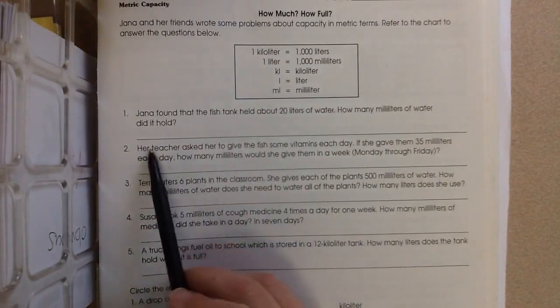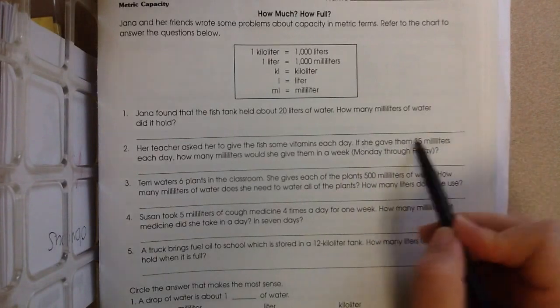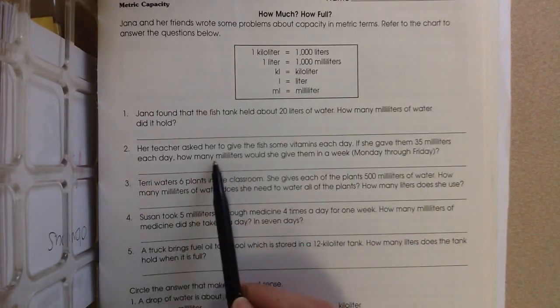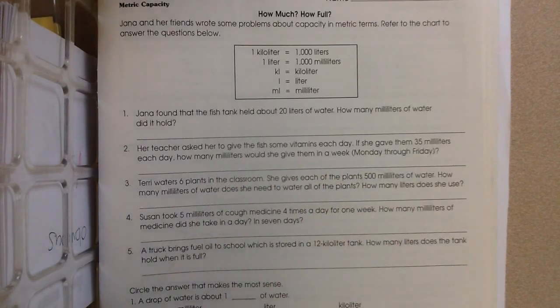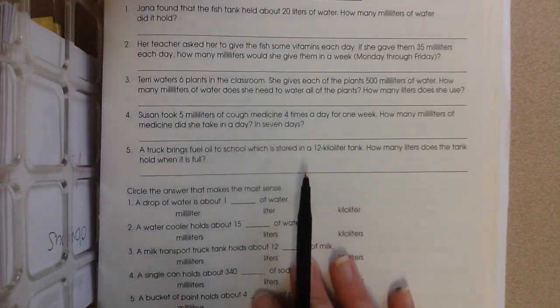Let's practice another one on your own. Her teacher asked her to give the fish some vitamins each day. If she gave them 35 milliliters each day, how many milliliters will she give them in a week? We're going to skip over that one actually. Let's move down to number 5.